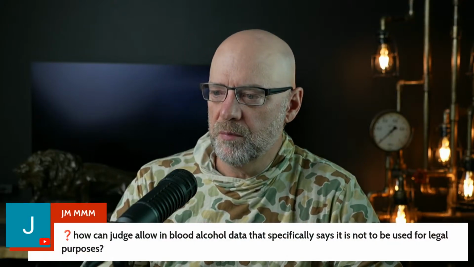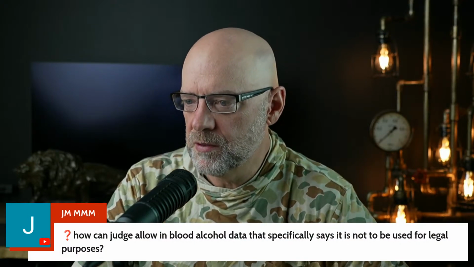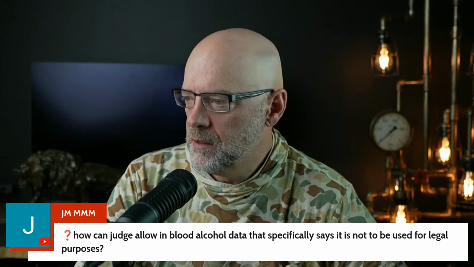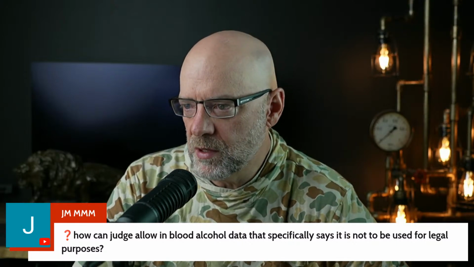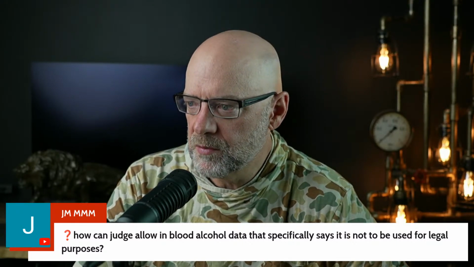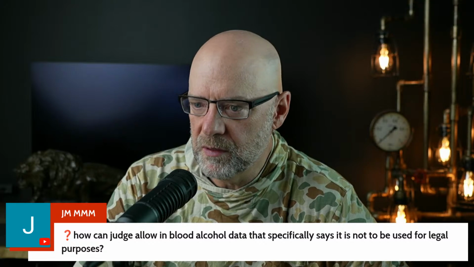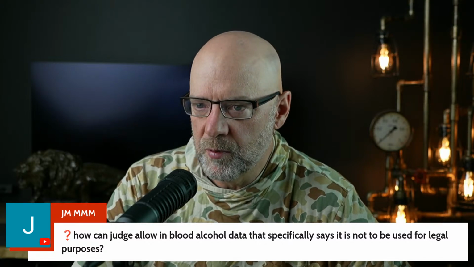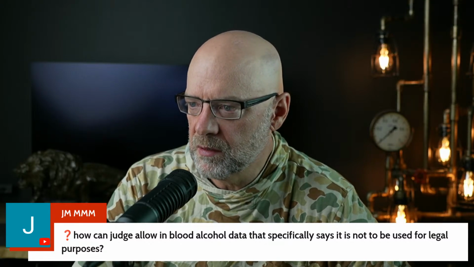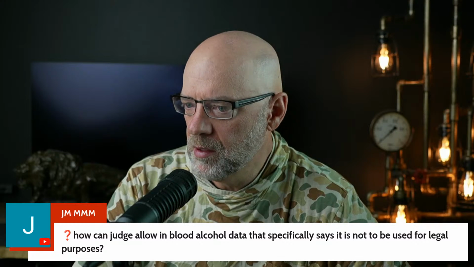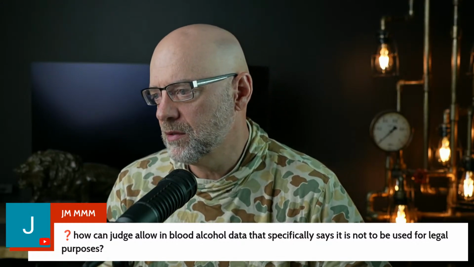JM: how can the judge allow blood alcohol data that specifically says it's not to be used for legal purposes? Well, because this judge is trying to get a conviction, doesn't care about what's right or wrong on admissibility of evidence. It's more prejudicial if it's not accurate than probative, I would argue. But those kind of things don't matter to this court.